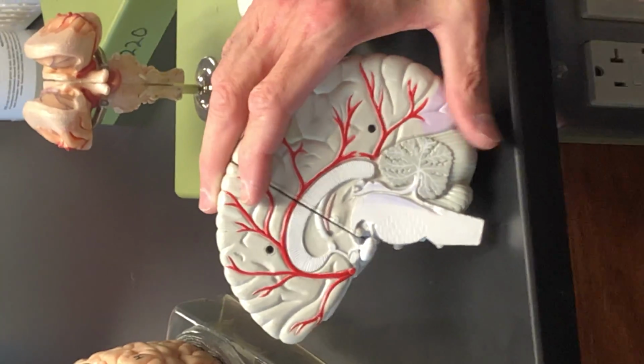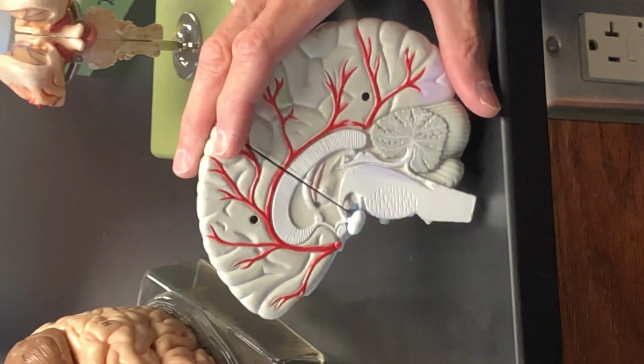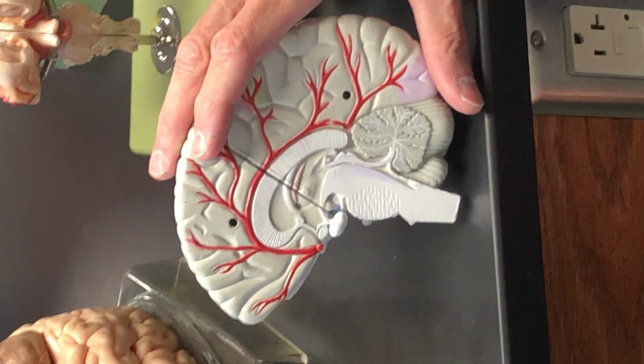Let's see. Question. So the part that looks like a bird's profile? Yeah, that's the cerebral peduncle of the midbrain. Of the midbrain, yes.